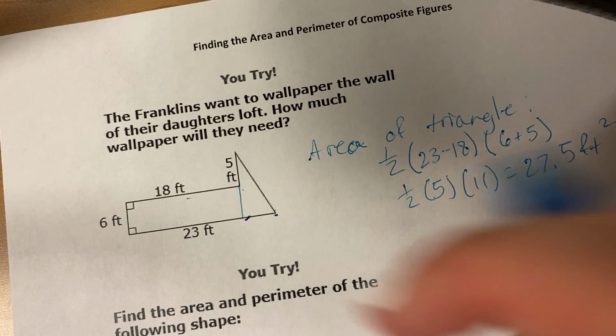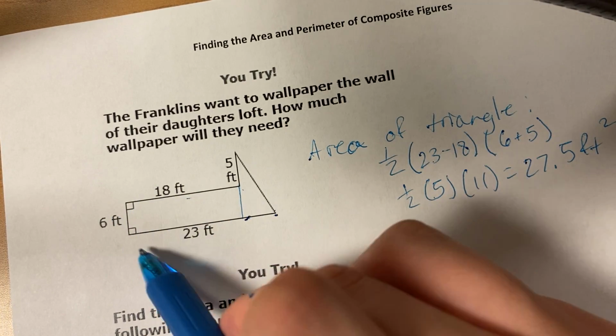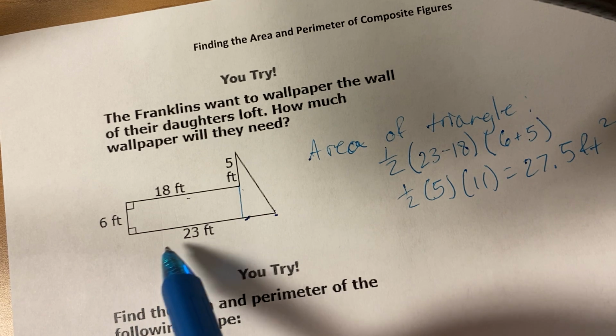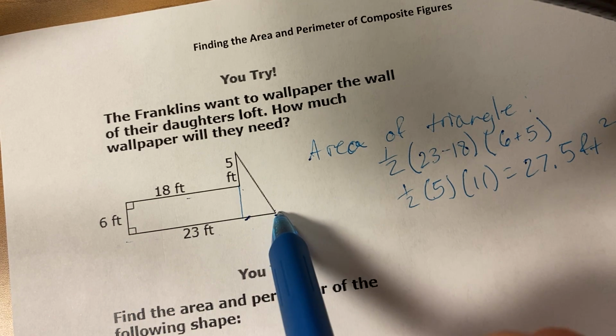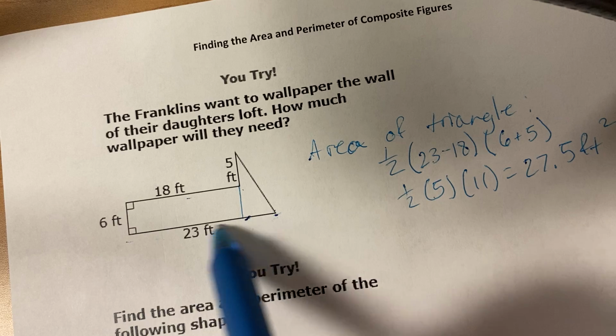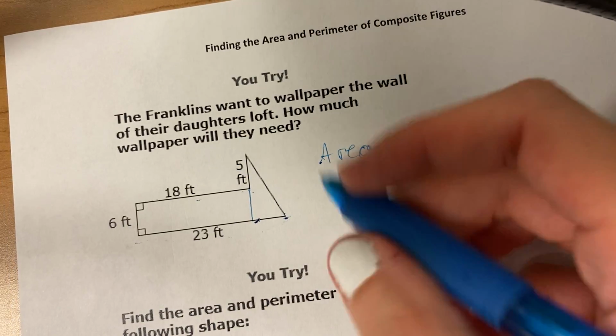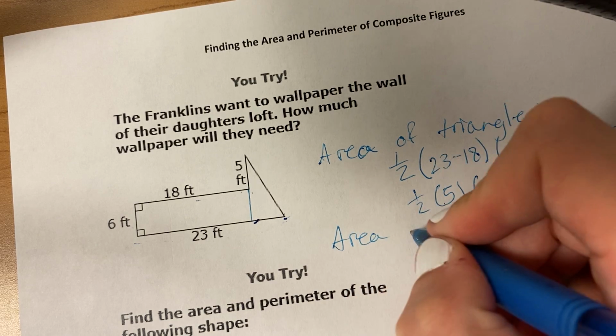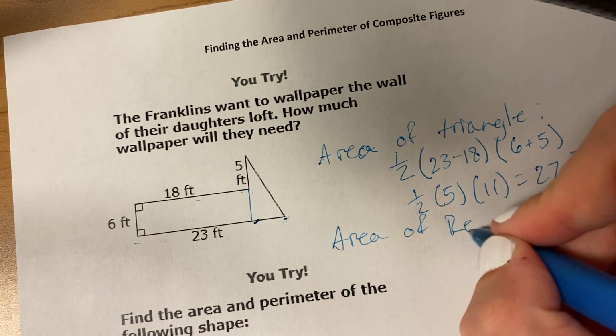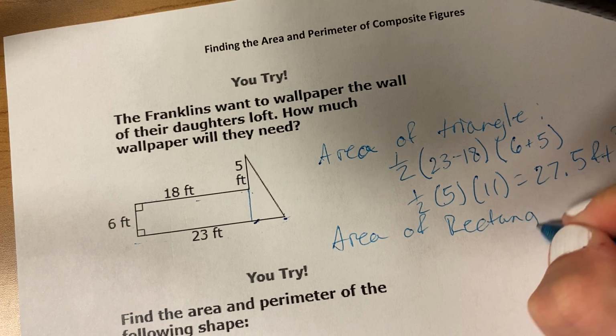All right, to find the area of this rectangle, this is where people go wrong, okay? Why are we not using 23? Do you see how 23 is this whole distance? The rectangle stops here. So this is 18 times 6 that would give me the area of the rectangle. Sorry, my handwriting is pretty bad.